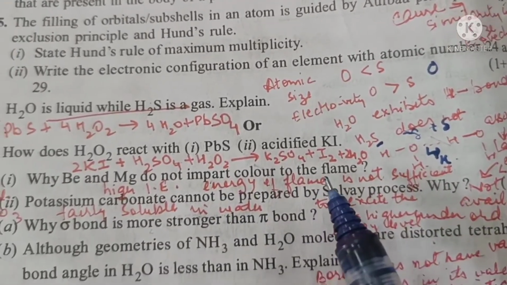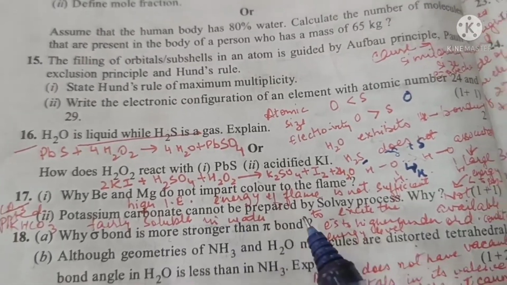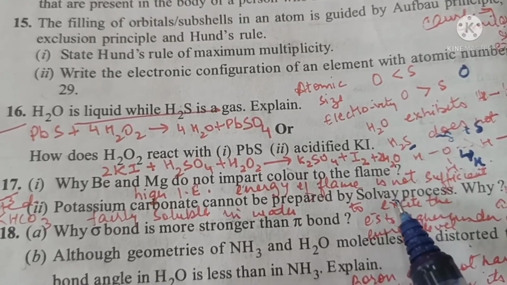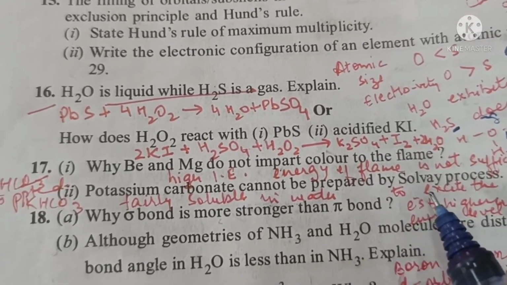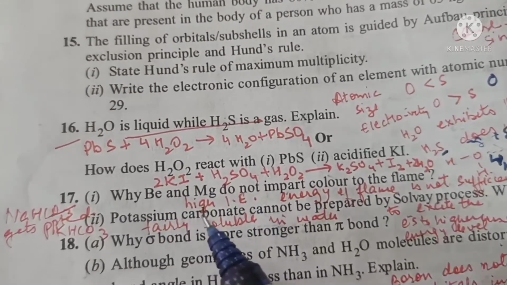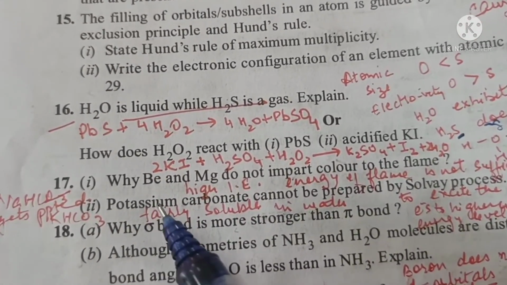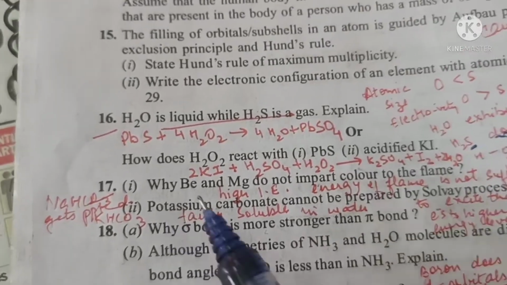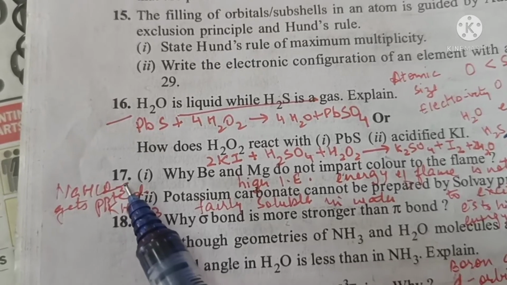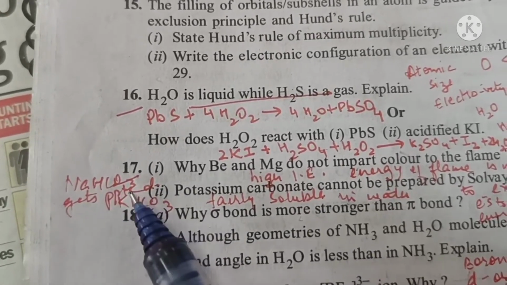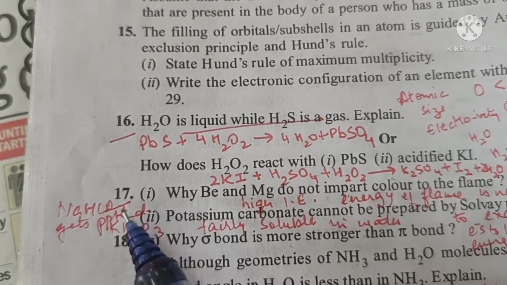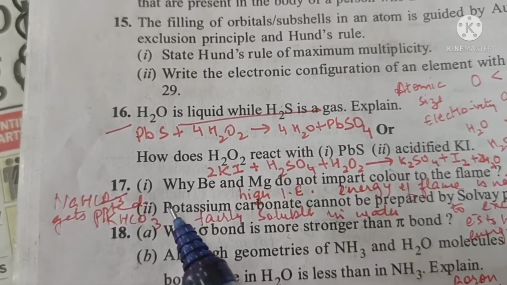Potassium carbonate cannot be prepared by Solvay's process. Solvay's process is used for the manufacture of sodium carbonate, and in that process, when ammonia is passed through brine solution, NaCl solution, the sodium bicarbonate formed is sparingly soluble in water and is precipitated. So it can later be heated to form sodium carbonate.